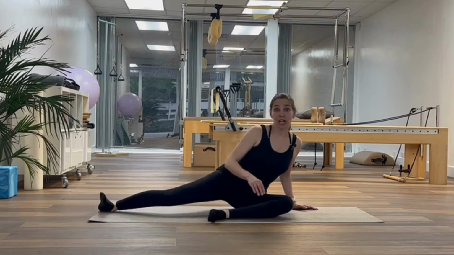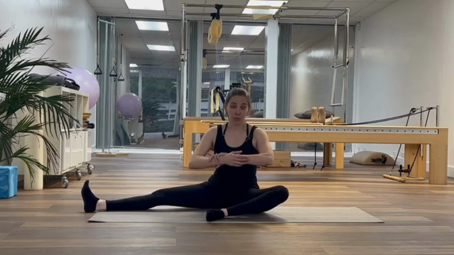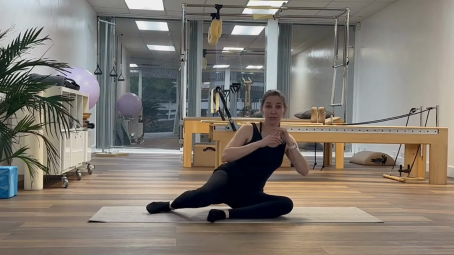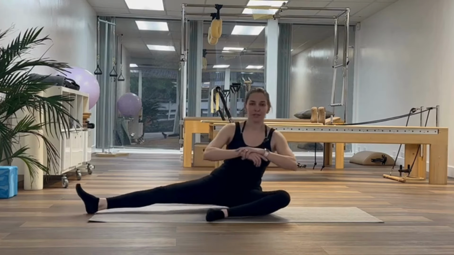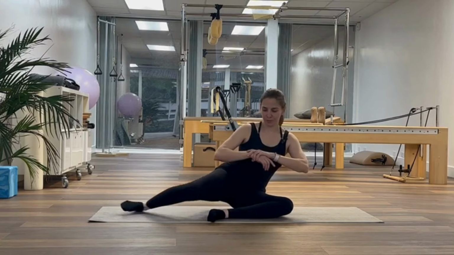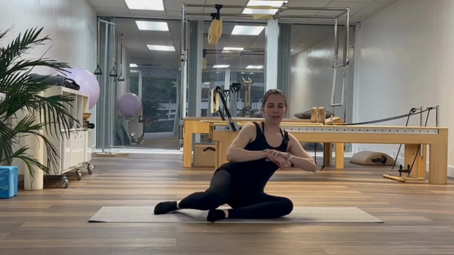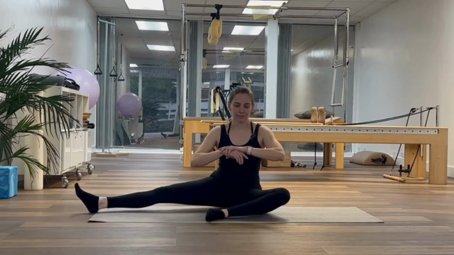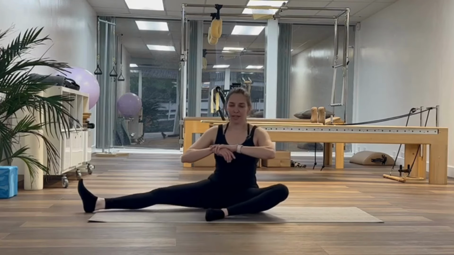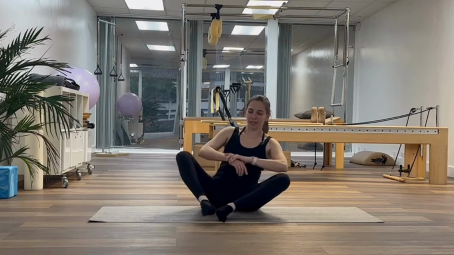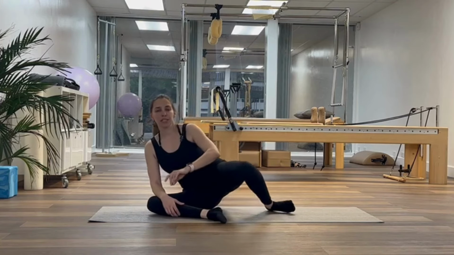3, and if you want to challenge your ability to stabilize the spine, 4, you can let your hands go and work your core more because you don't have support. 5, and 6, 7, and 1 more, 8. Now find that nice diamond, that butterfly stretch again, and we're going to move on to the left leg.